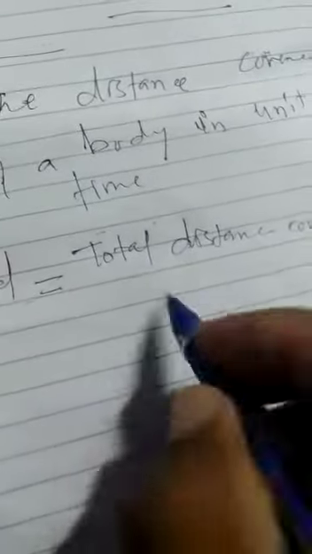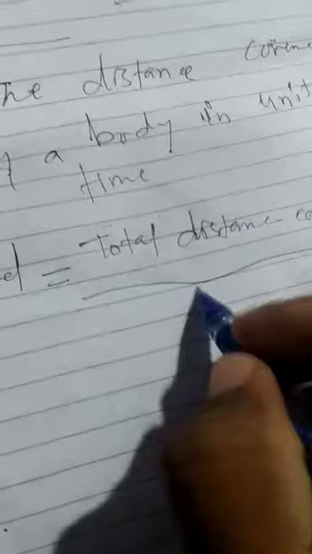So we can write here the formula: speed is equal to total distance covered with respect to unit time. It's clear? Now velocity. What do you mean by velocity?